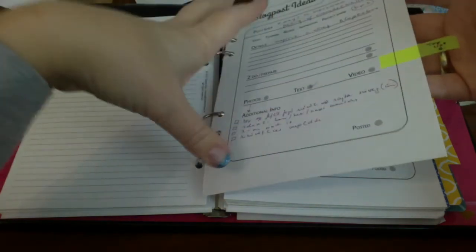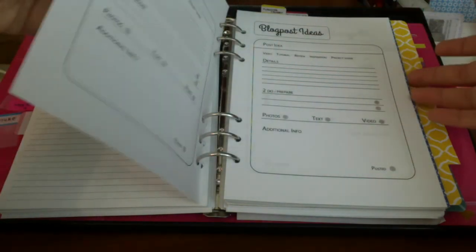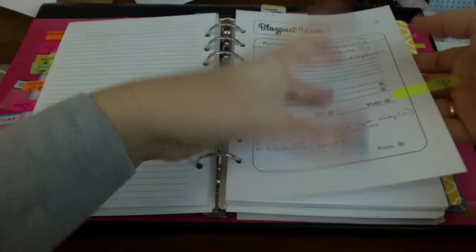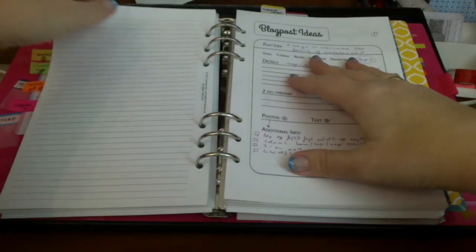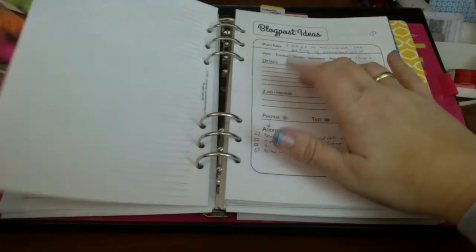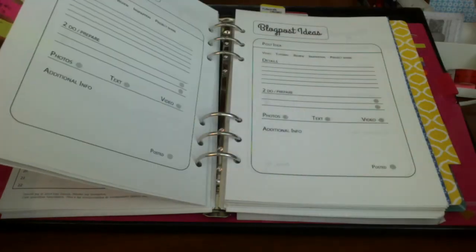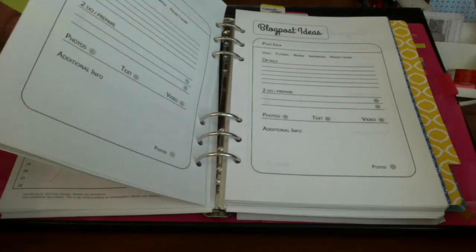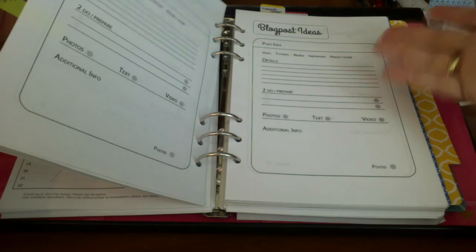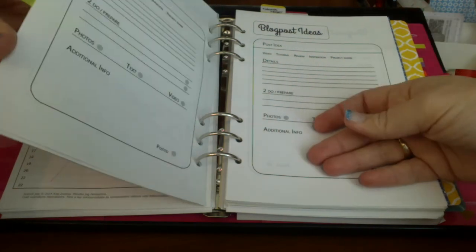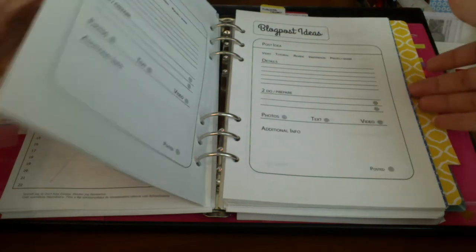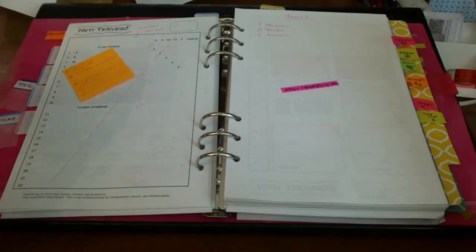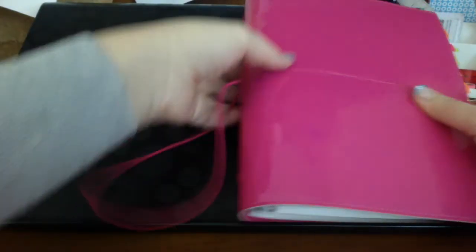I have top list ideas here. I can write it here. I think I won't be using these inserts because they need too much paper. I don't need that. But I have that here. So, I have talked too much, I think.